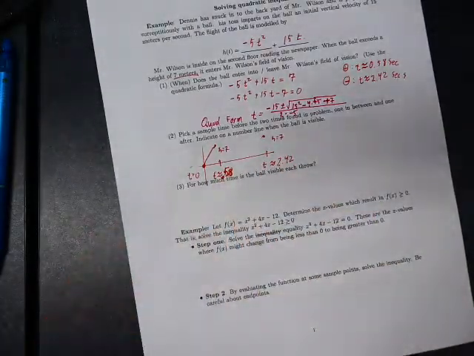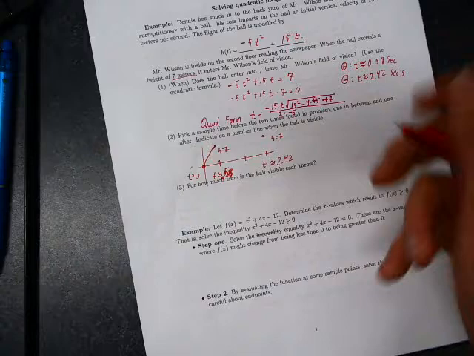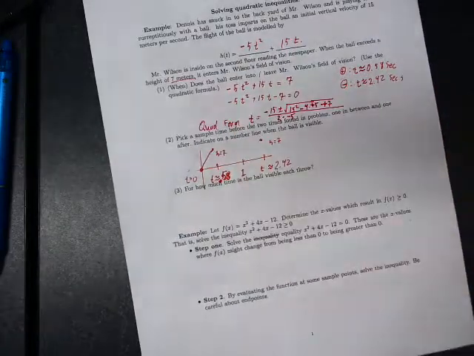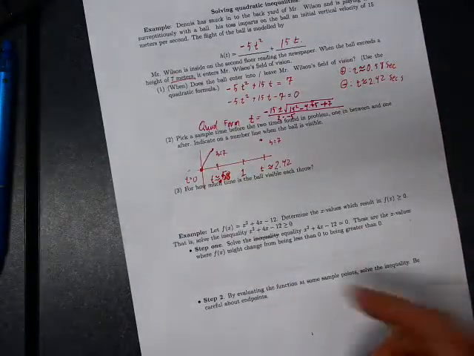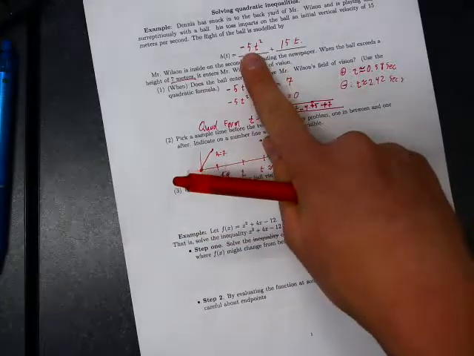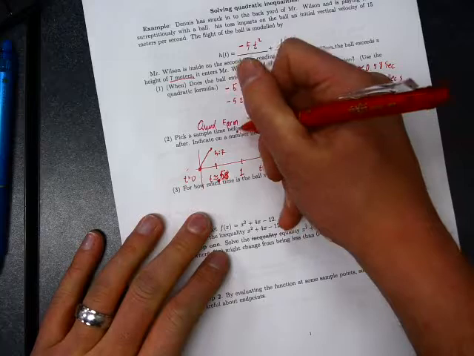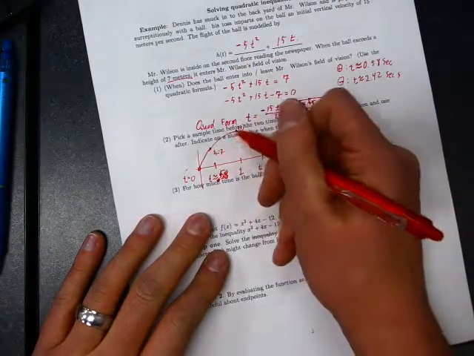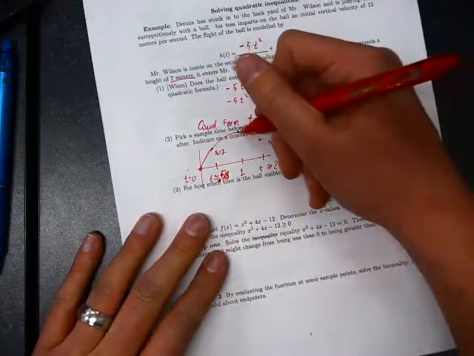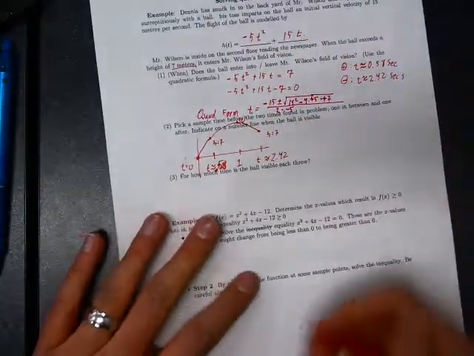What's a number between these two? I don't know, 1 is somewhere between them. It's not to scale, but I don't care if it's to scale. Plug 1 in there, you get, let's see, -5 plus 15, that's 10. That's bigger than 7. So between these two times, the height is greater than that.